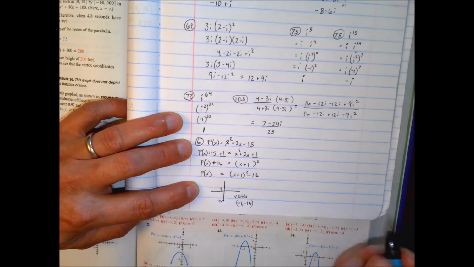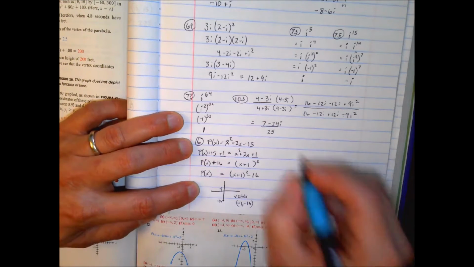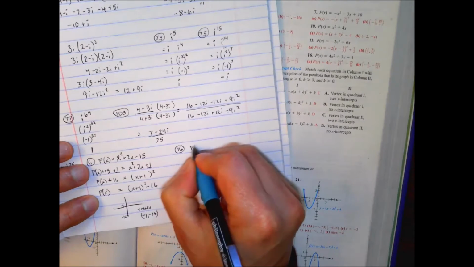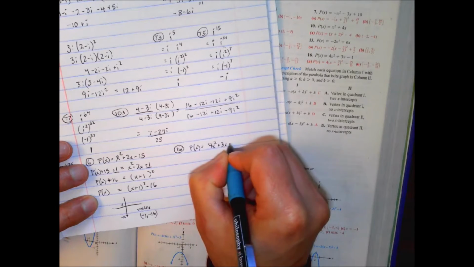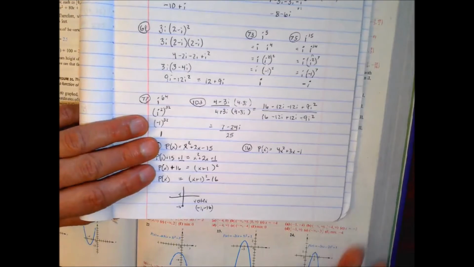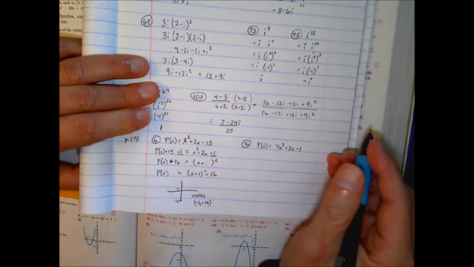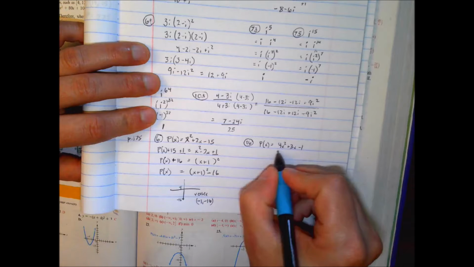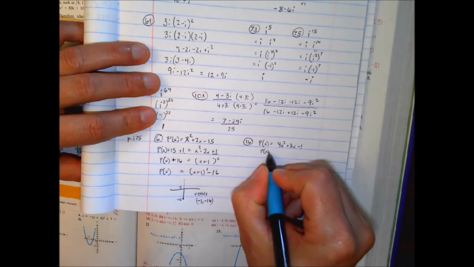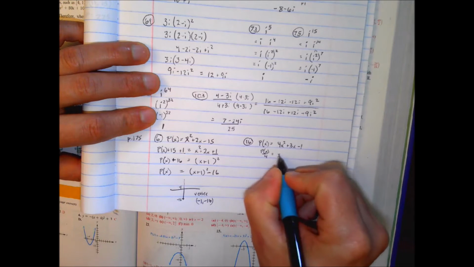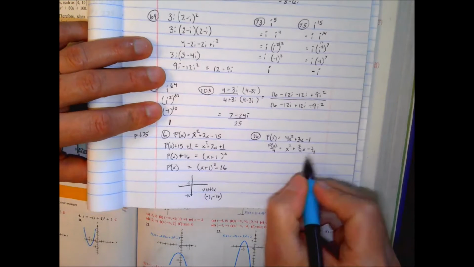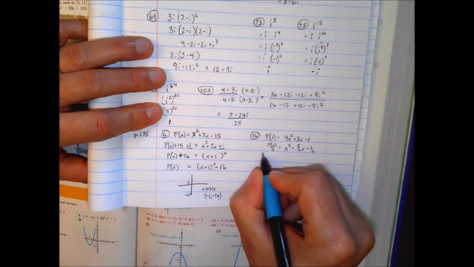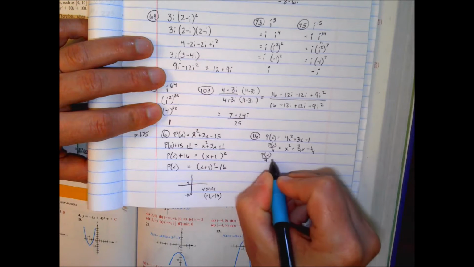Okay. I want you to do the same thing with number 16, which is p of x is equal to 4x squared plus 3x minus 1. Now, this one's a little tougher because we got a 4x squared there, so we're going to have to deal with some fractions. But first thing, let's divide everything by 4. So it'll be 3/4 x and minus 1/4. We can take this 1/4 over. You really could have done that first as well. So we're going to add it over to this side.